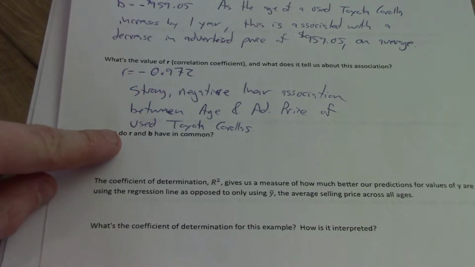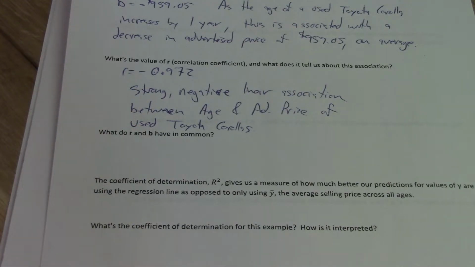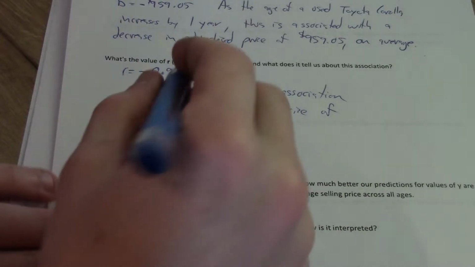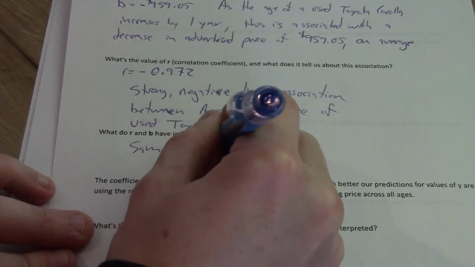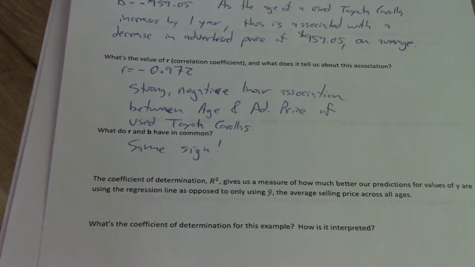What do the correlation coefficient and the slope have in common? What do you notice? Well, what's in common is they will always have the same sign. They both tell you the direction of your association. So here the slope was negative 959, and the correlation was negative 0.972.